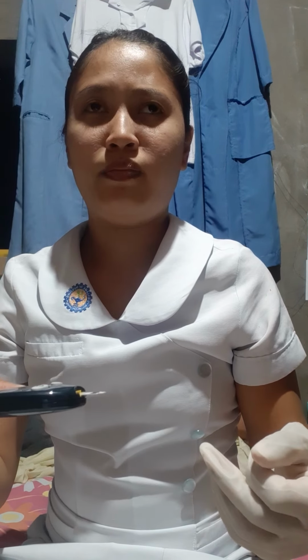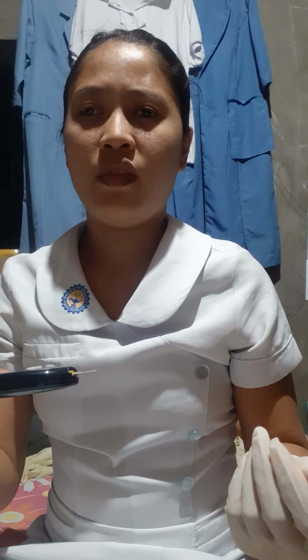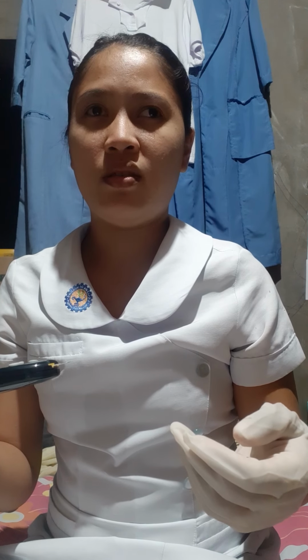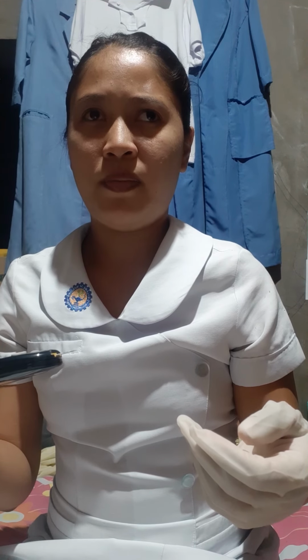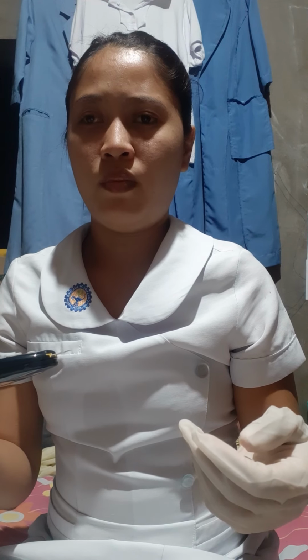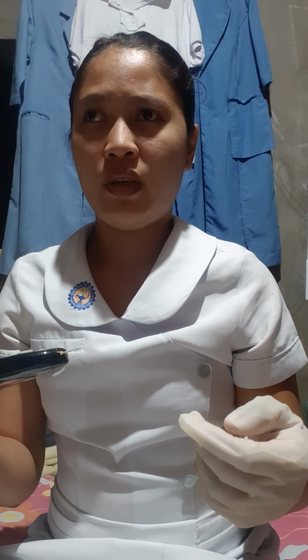It is important to follow it so that we can have an accurate result afterwards and avoid any mistakes, because the blood must remain in contact with the strip as prescribed by the doctor, or according to the manufacturer's instruction, so that we can get the accurate result.